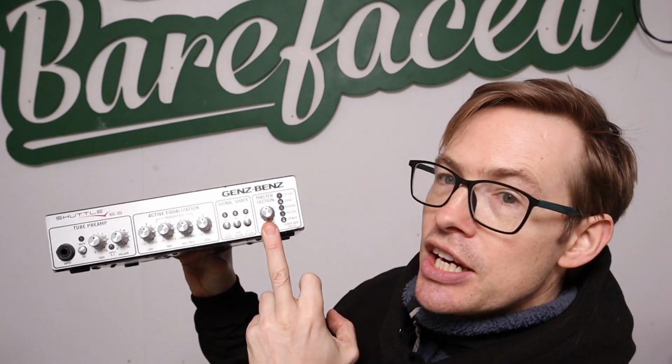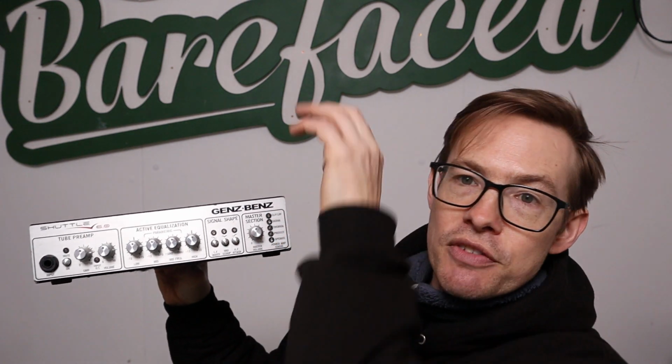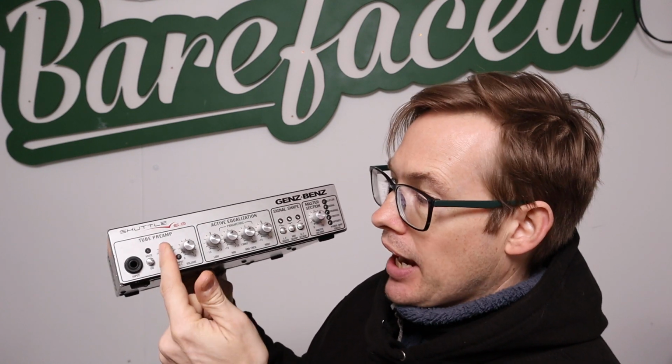In reality, usually the main multiplier is fixed and hidden inside, and this is an attenuator before a bigger multiplier. But a simpler way to think of it is this is a multiplier and this is a multiplier. So if you put 1 in and this multiplies it by 10, you get 10 out from that. And then if this multiplies it by 10, you get 100 out.